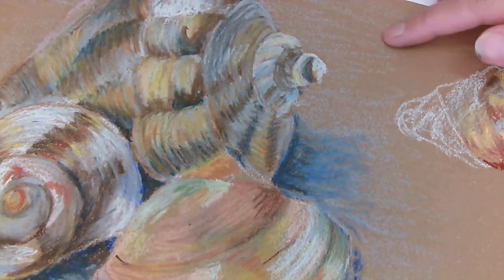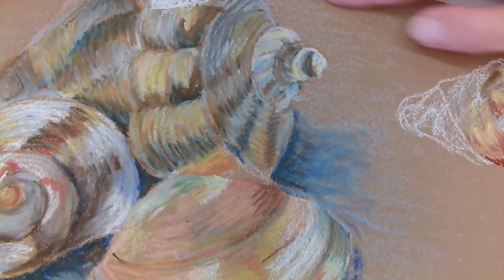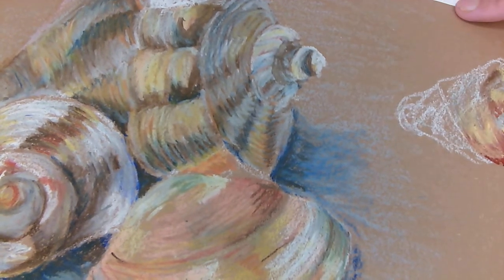It is also worth using a nice coloured paper, like a sugar paper, as your background.